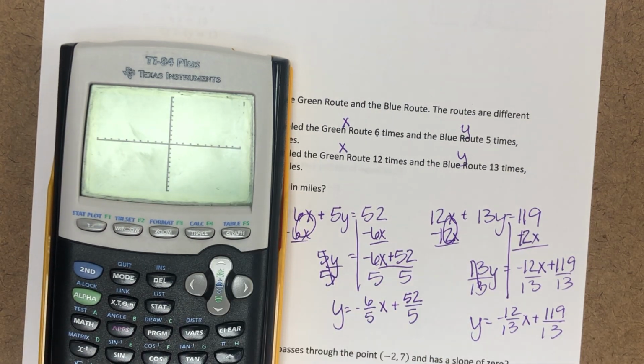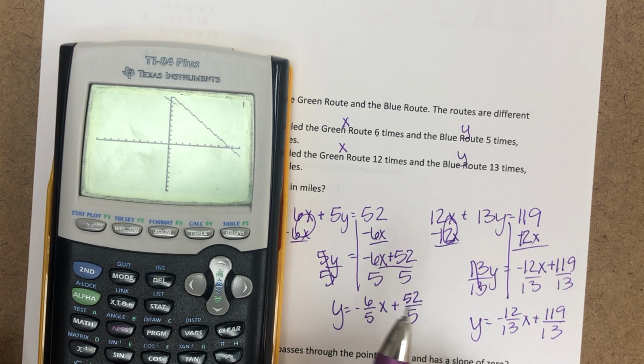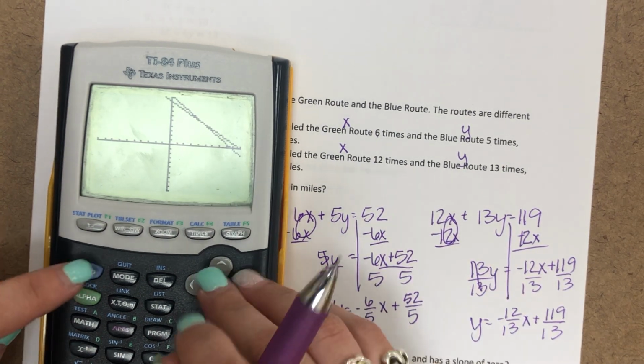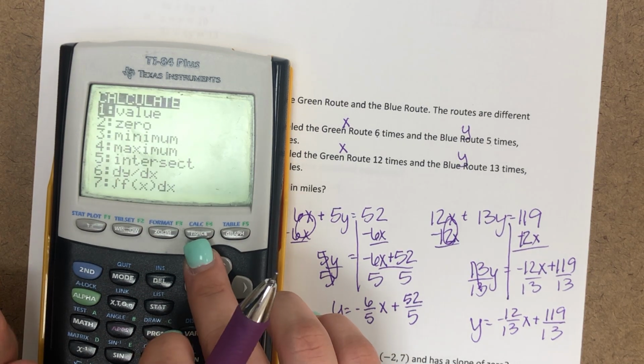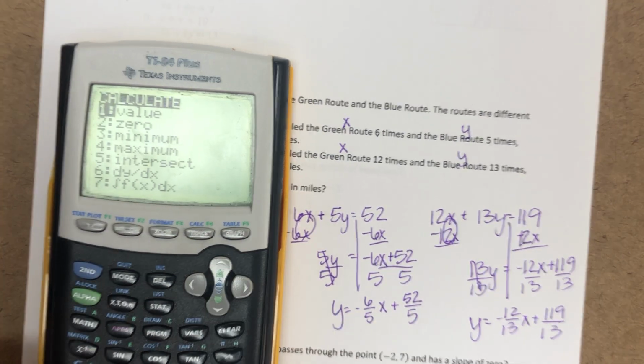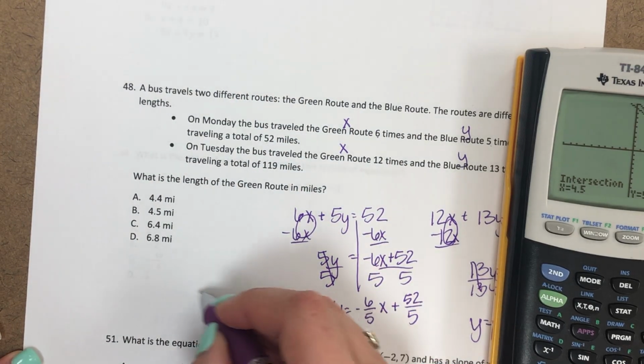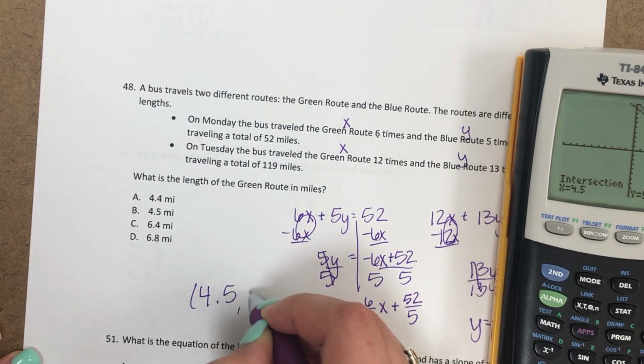Okay, we're going to graph these. We want to make sure that we can see where they intersect each other. So see how I can see that? That's what I want to find. So we're going to go to second trace, and we're going to actually find the intersection. So option 5, enter 3 times. So it's telling me that they intersect each other at 4.5 and 5.